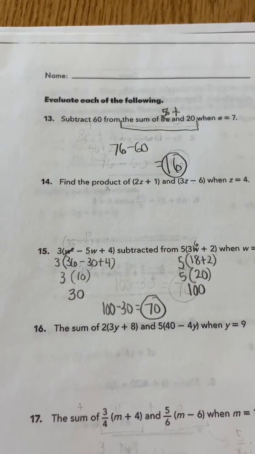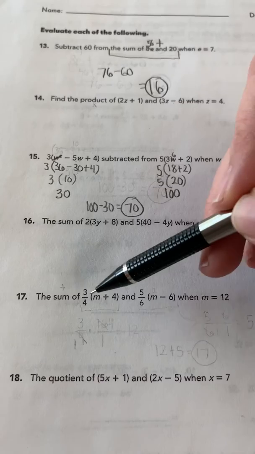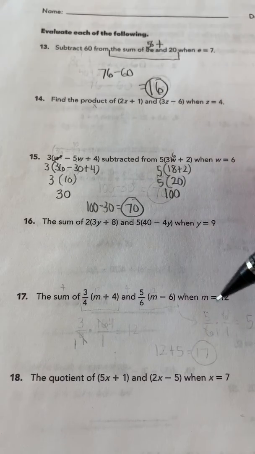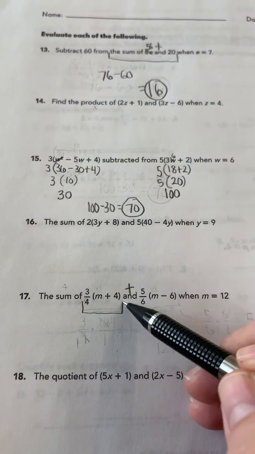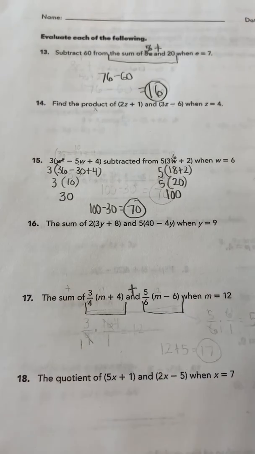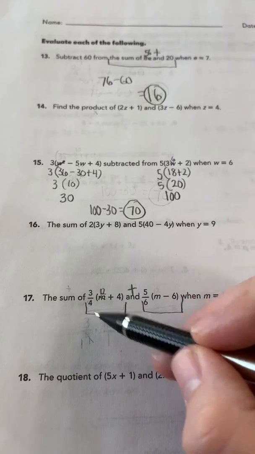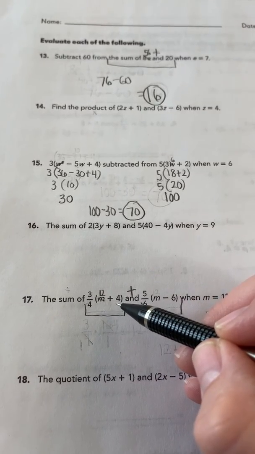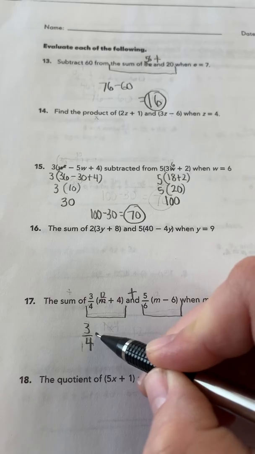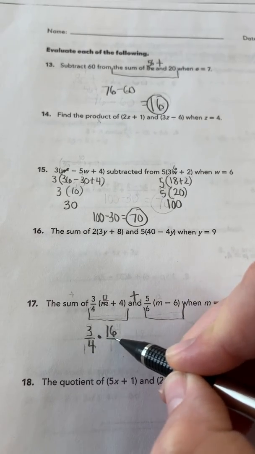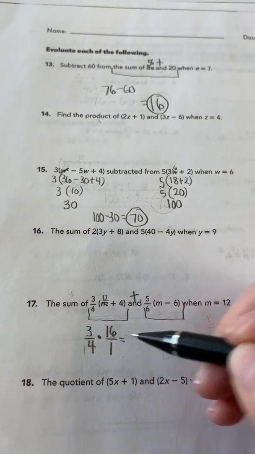All right, let's do one more together. 17. The sum of this mess and this mess when m equals 12. And is where you're going to put the plus sign. So we got to figure out what this number is and what this number is, and then add them together. All right, m is 12, right? So this is 3/4 times 12 plus 4. 12 plus 4 is 16. So I'm going to multiply 3/4 times 16, but I'm going to write 16 in fraction form, which would be 16 over 1.